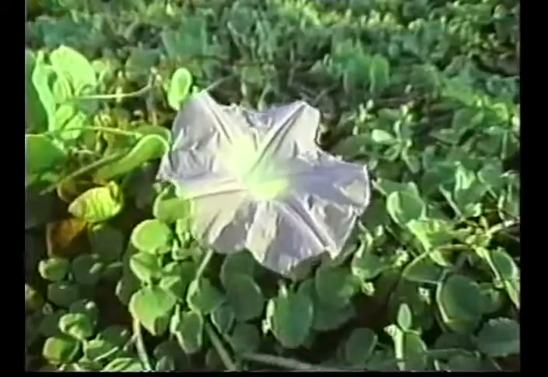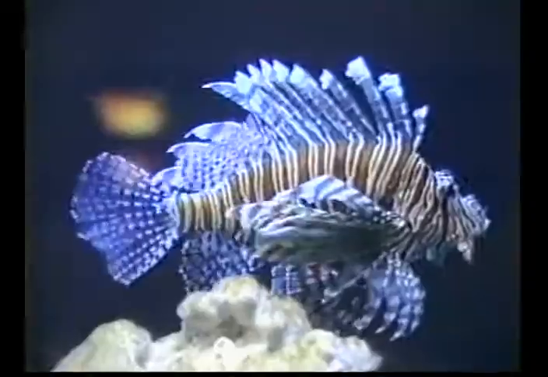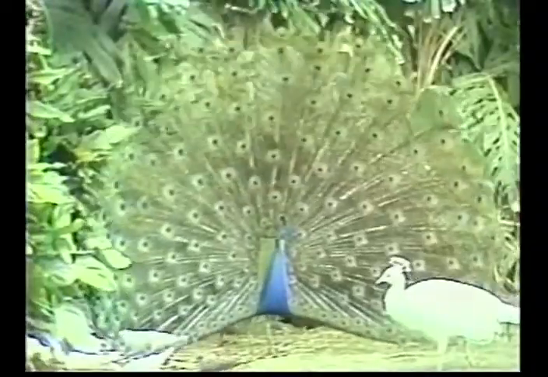Color is everywhere. All things in the natural world have color. It's a powerful and rich means of expression. But what is color?